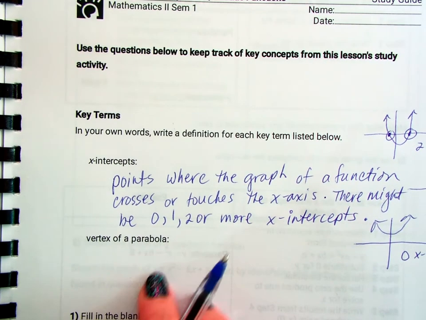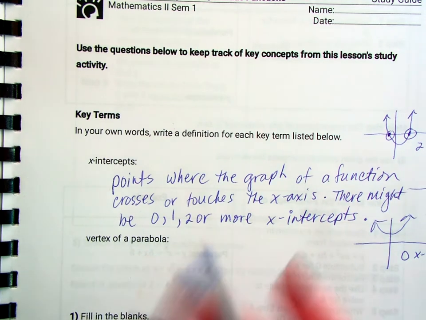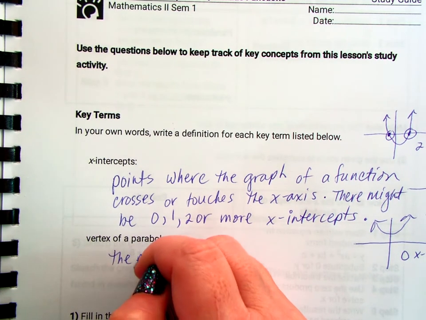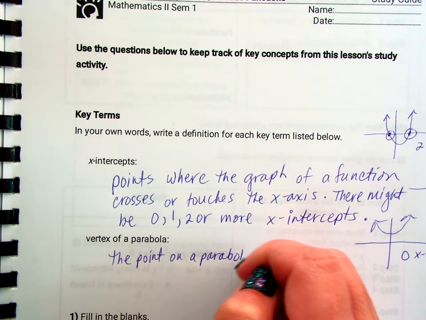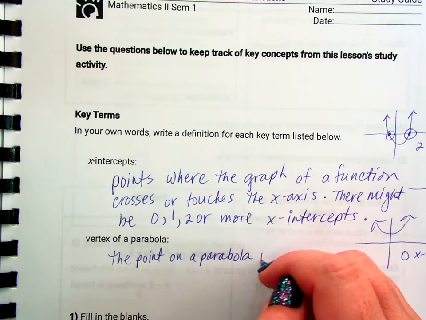All right, well, what about this word vertex that we've been studying? It's the point on a parabola where it changes directions.